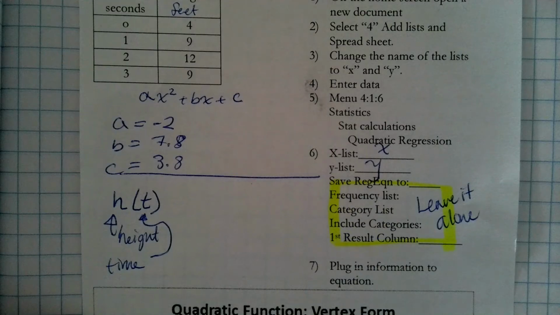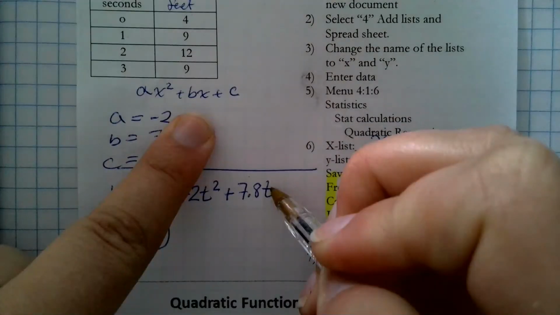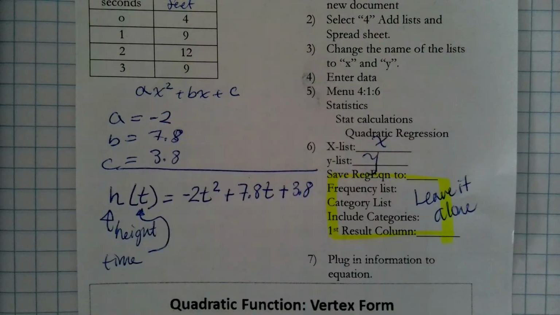The height at time t would be -2 t squared, independent variable because it's time, plus 7.8 t plus 3.8. You guys following me? No. Okay, what would you like me to do? Which part would you like me to explain more? What is the h of t.